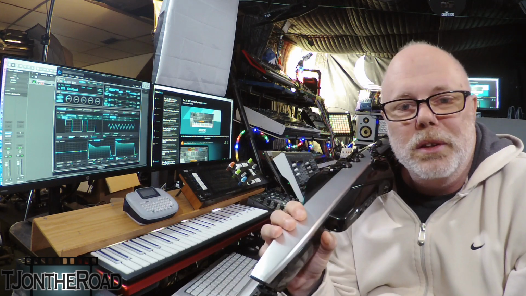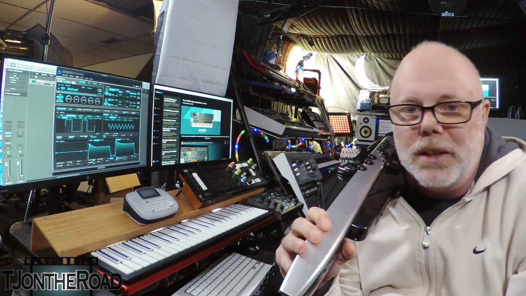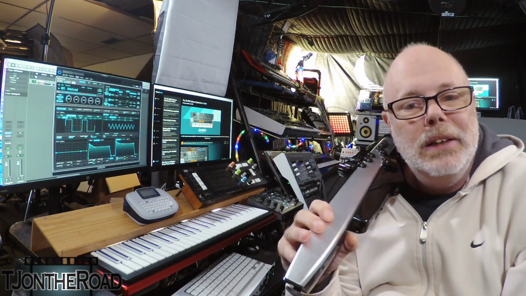So what we're going to do is talk about the basics of Roland Cloud. I'll go through some of the structure of Zenology Pro and how you can create your sounds, and or how you can get the sounds that are already there into your AE30. And later on, we'll talk about a little bit of the pros and cons that I see with the way it's currently set up.